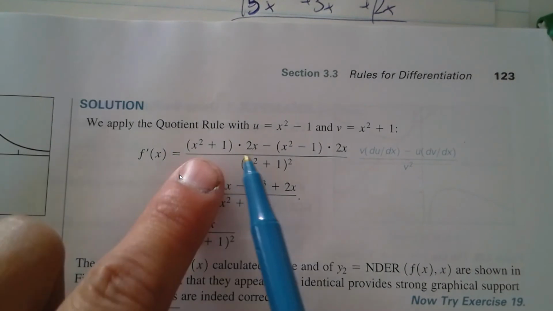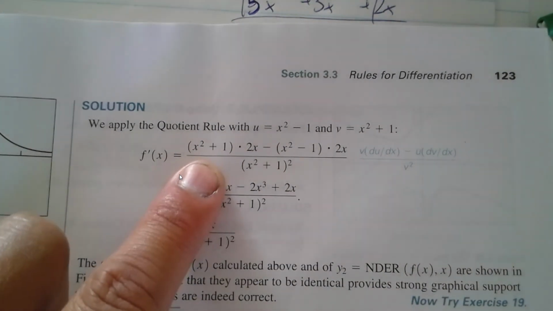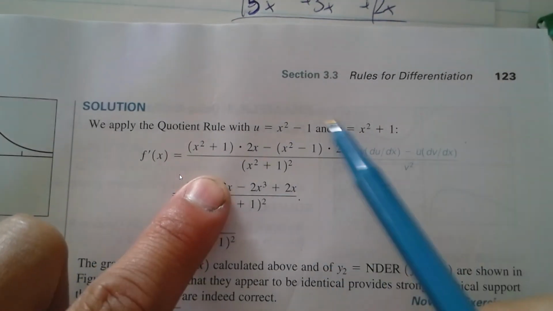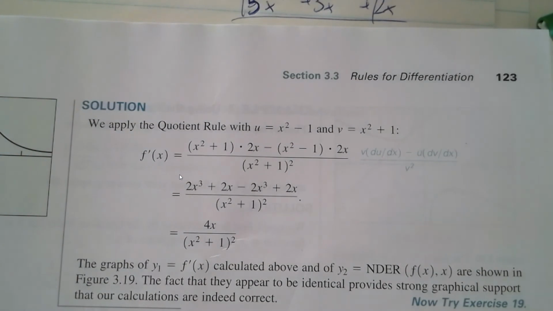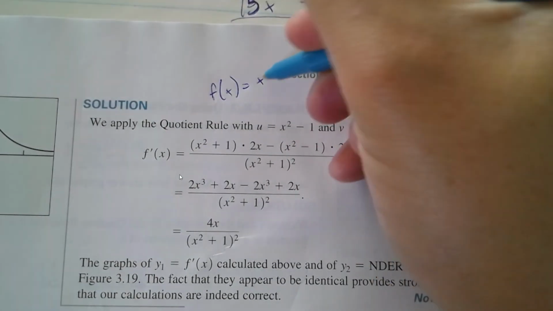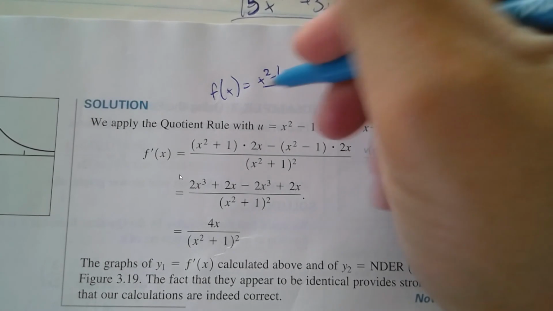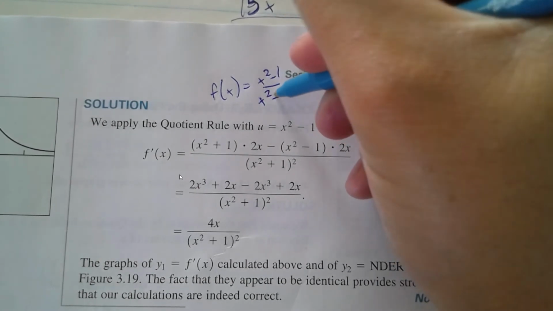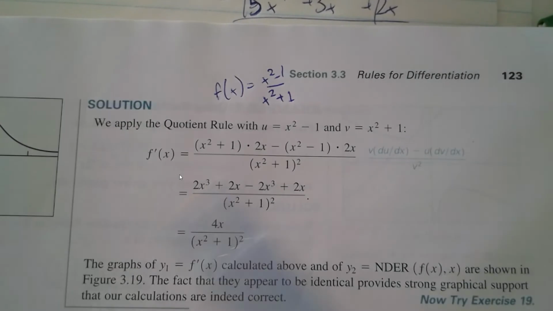So the first one is, what is this? Lo d hi. Okay. I think it's just unfair the way they write this, right? So it's x squared minus 1 over x squared plus 1.